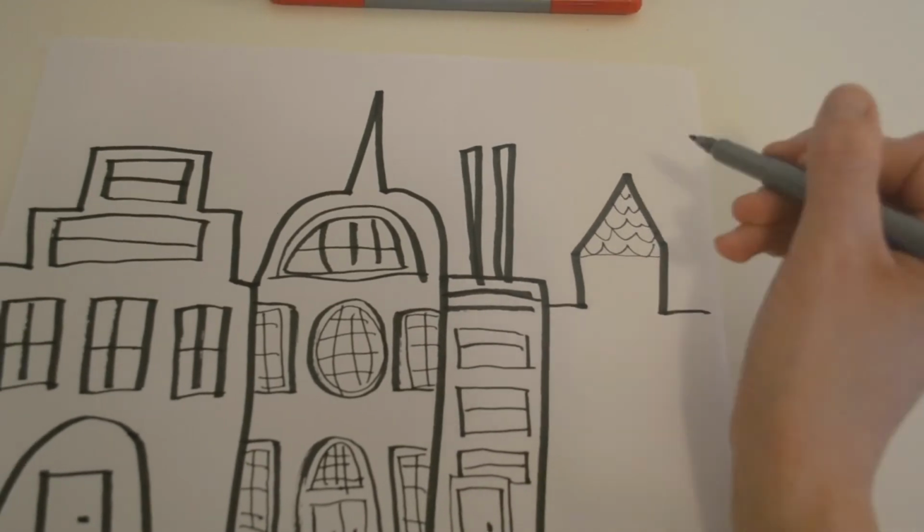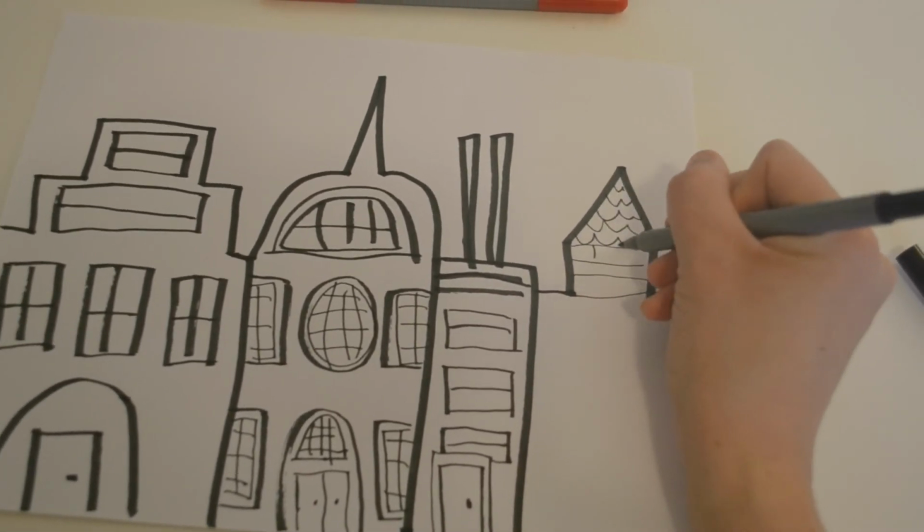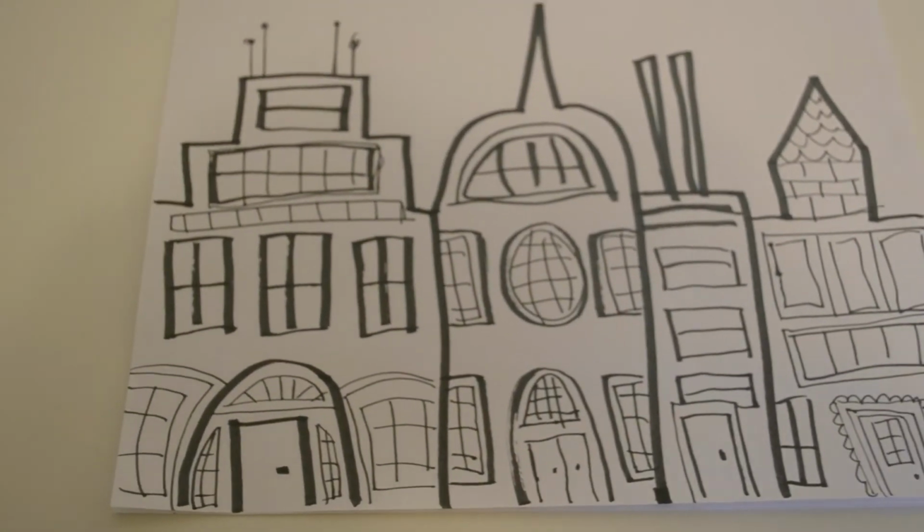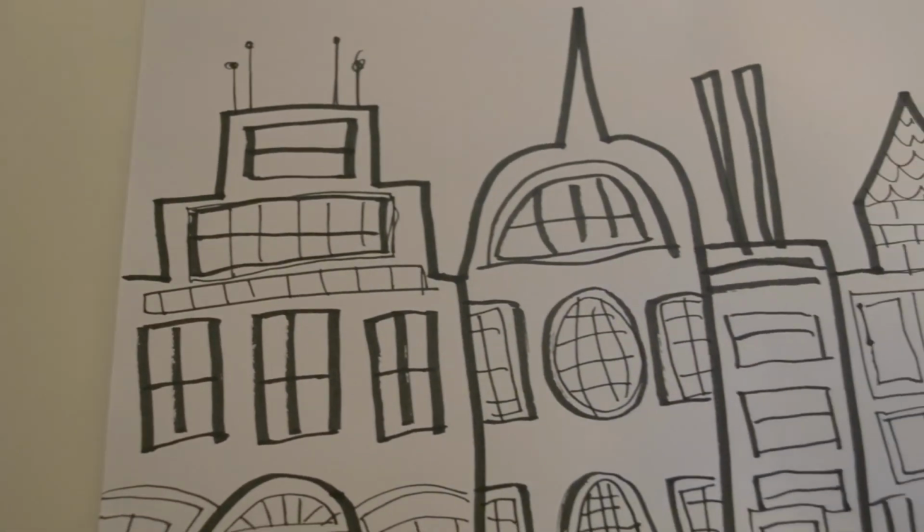I also am doing a shingle pattern here and then a brick pattern. So these are things that were on that example sheet at the beginning. So now you can see the completed K2 cityscape.